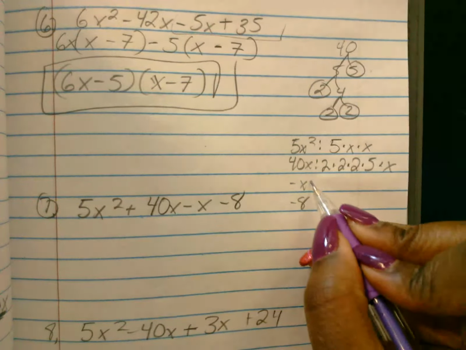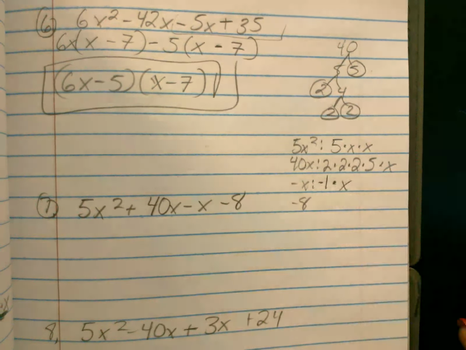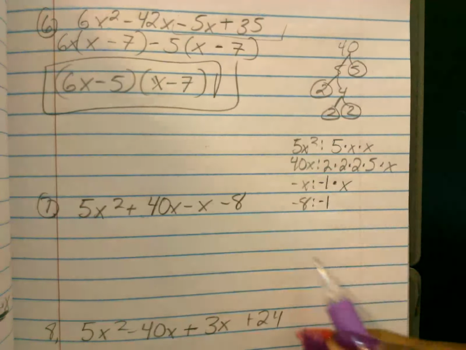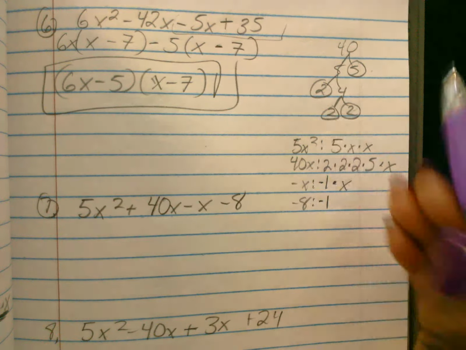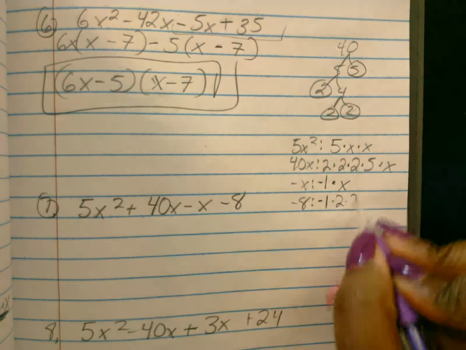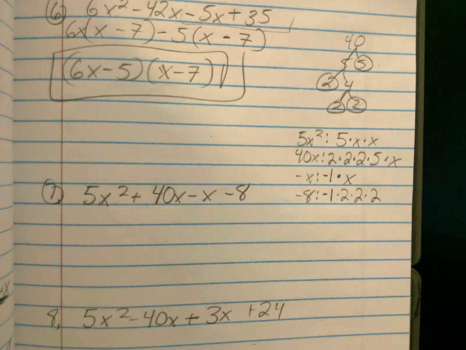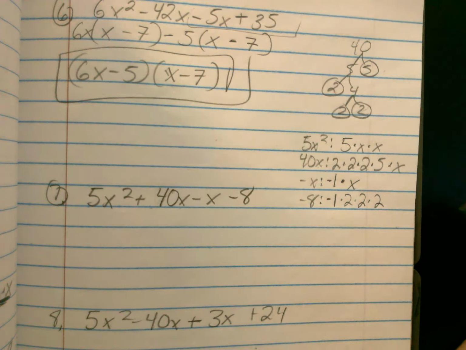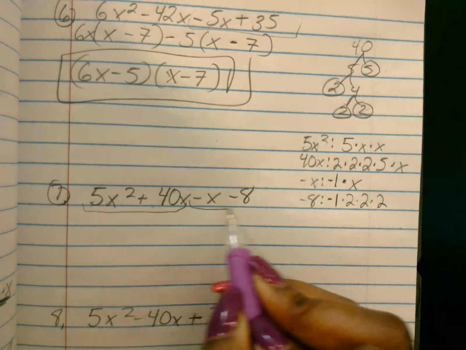Negative x, it's a negative, so take out a -1. Then -8, so take out a -1, and then when we break down 8, it's 3 2s. Do you see how 8 is broken down to 3 2s? 2 times 2 times 2 will give me 8. They don't all 3 have something in common, so you can only factor 2 at a time.